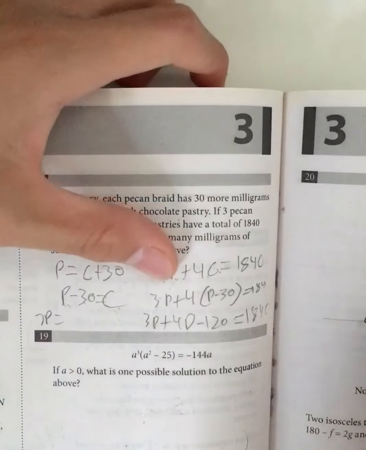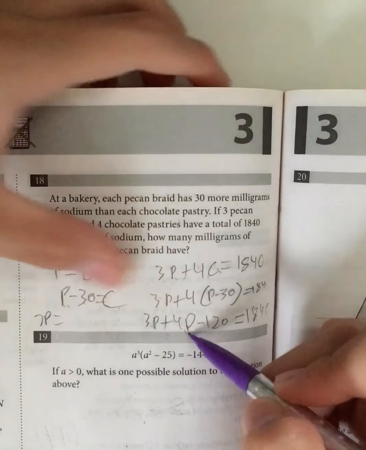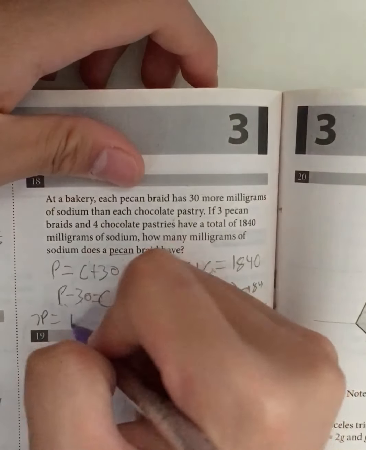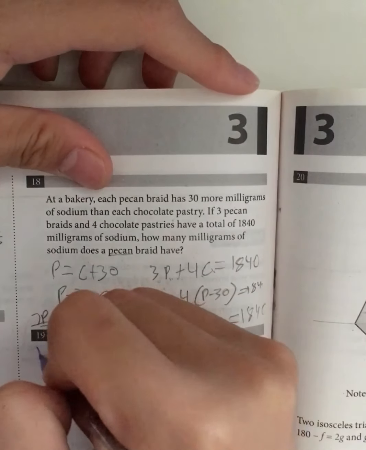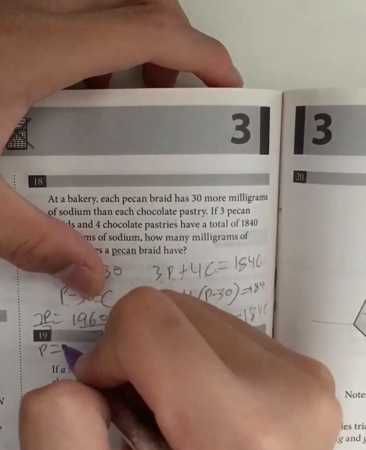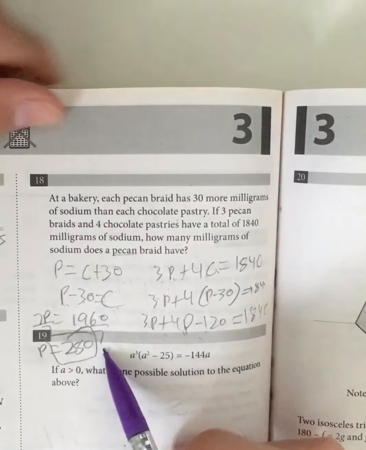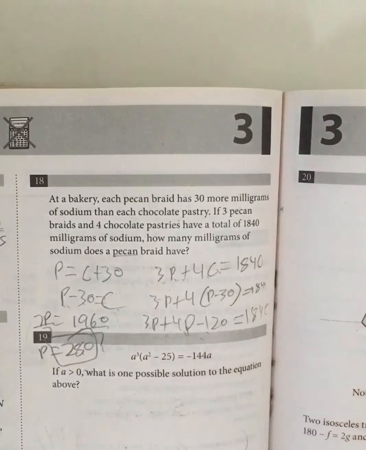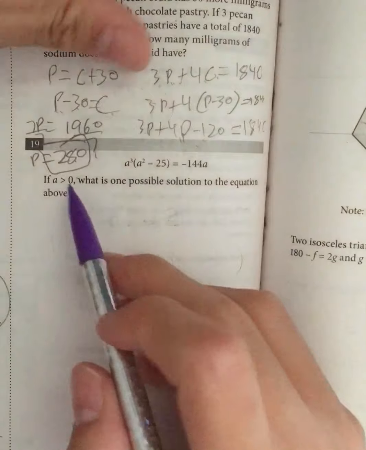7P is equal to, I'll just add, 3P plus 4P is equal to 7P. And I'll add 120 on both sides. That'll give me 1960. Divide both sides by 7. That'll give me P is equal to 280. And that's our answer. 280 milligrams of sodium per pecan braid. All right, I kind of invaded question 19, but it doesn't matter.